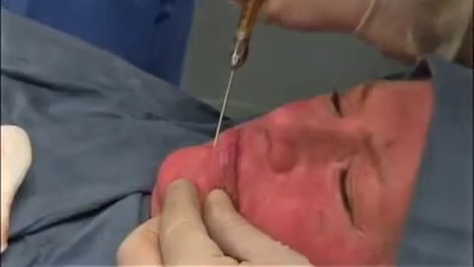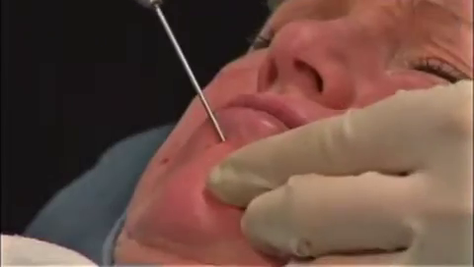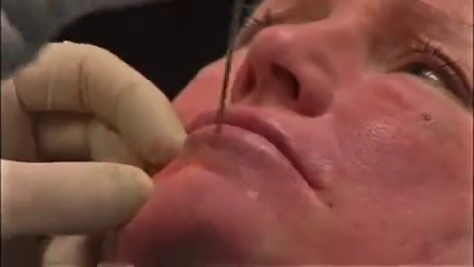Rarely people prefer the mental crease to be blunted, and this is performed using a larger cannula, 1.8 millimeters in diameter, to deposit fat cells along the mental crease.